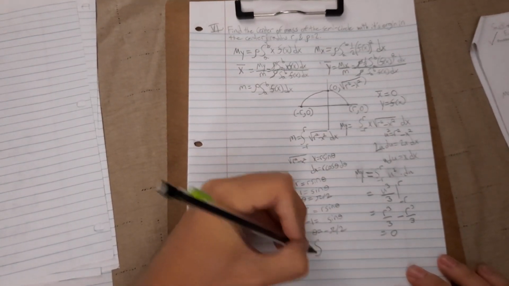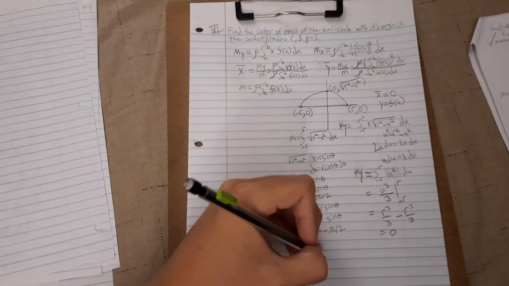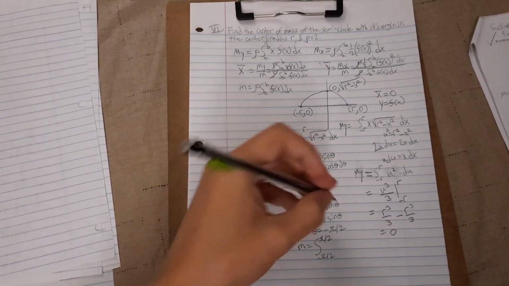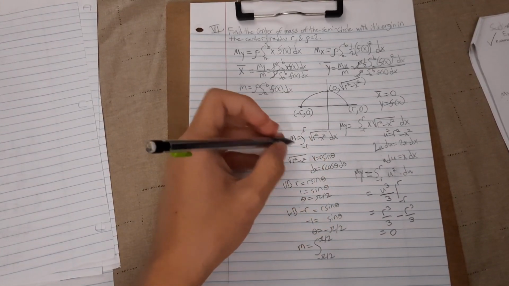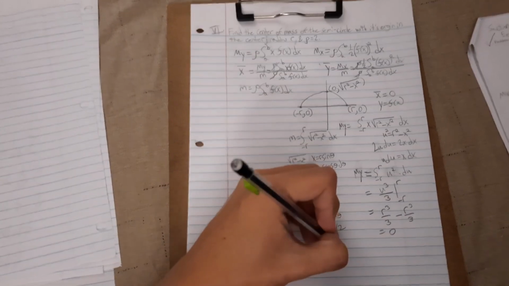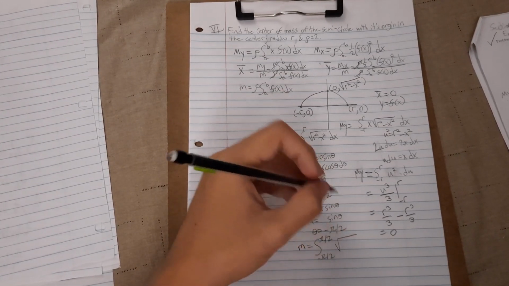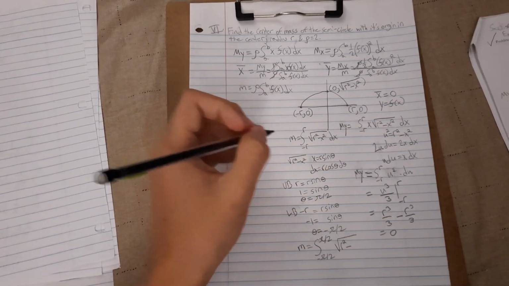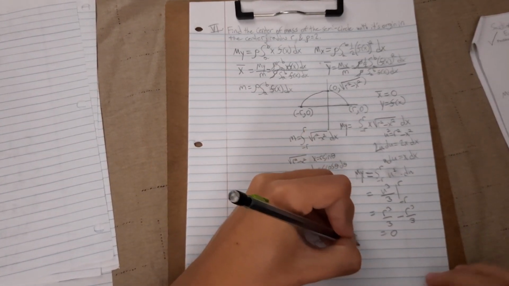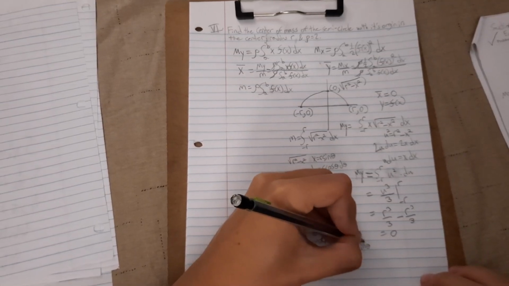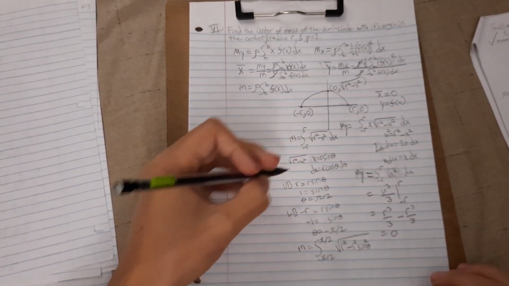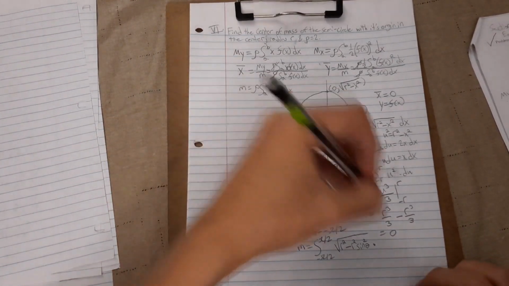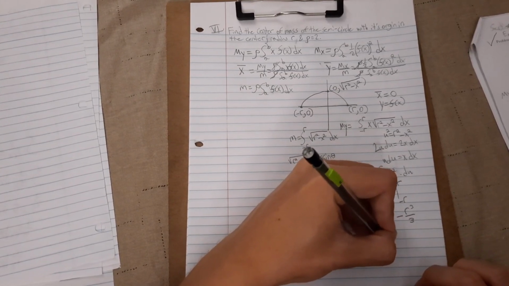Movement is equal to the integral from negative pi over 2 to pi over 2 of r squared minus r squared sine squared theta, times what we replace the dx with, which is r cosine theta d theta.